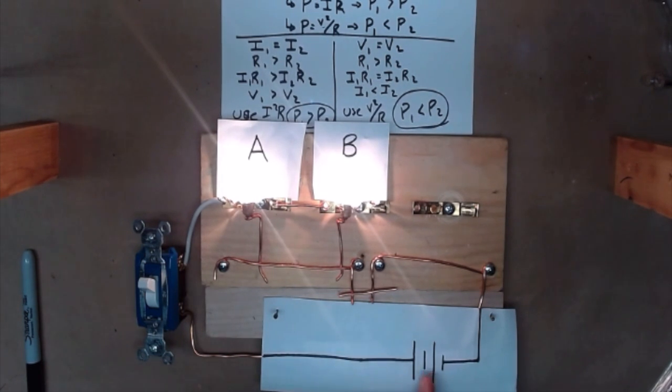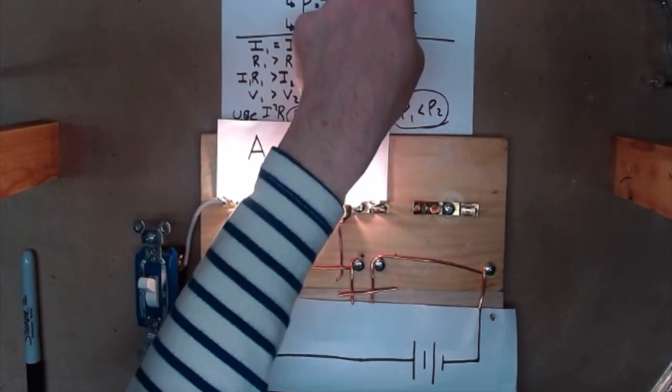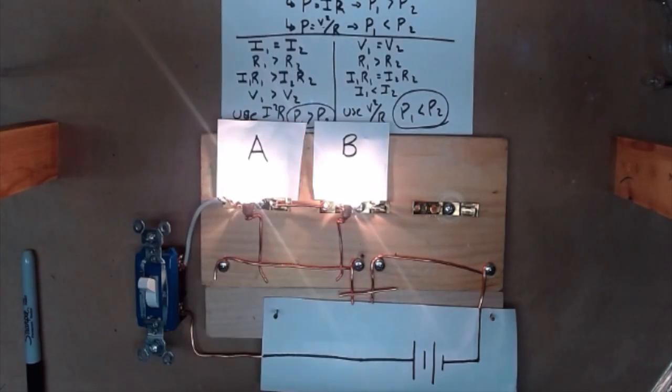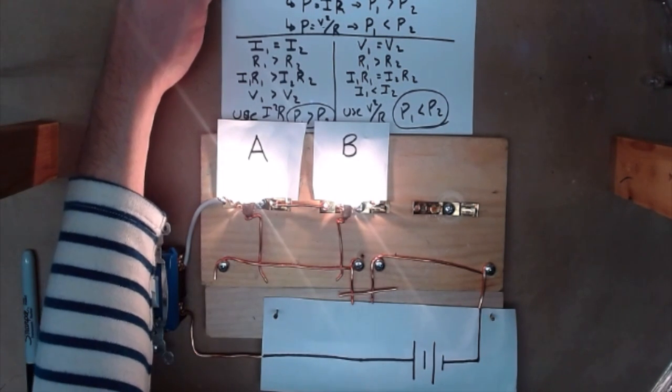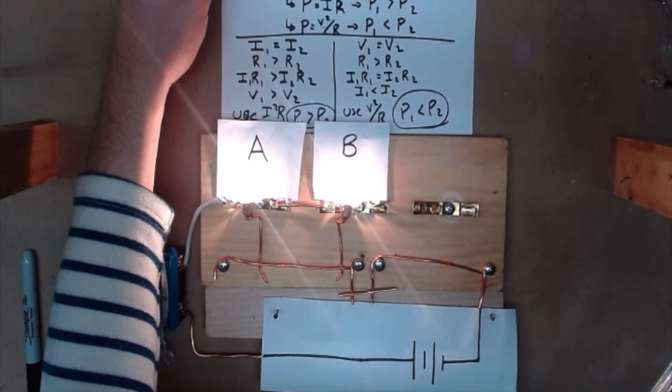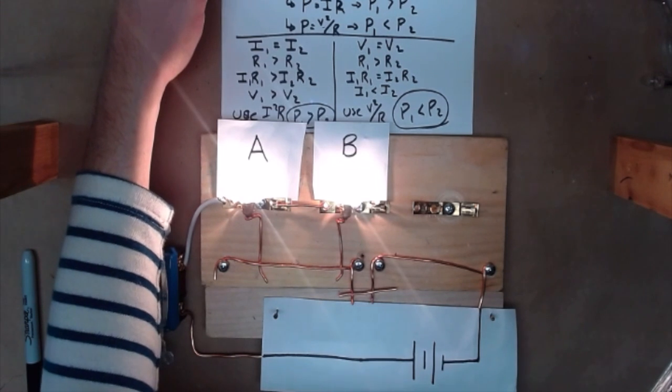If this were a battery and we compared the parallel arrangement to the series arrangement, what we would observe over time is that the series setup actually lasts longer. In other words, the battery dies over a longer period of time than the parallel arrangement. So the bulbs in parallel will kill the battery faster than the bulbs in series.